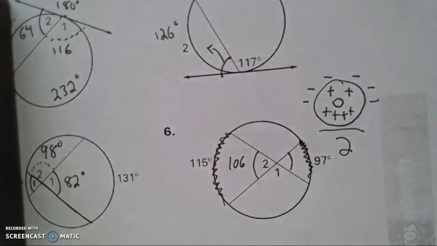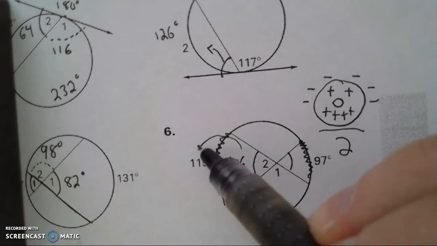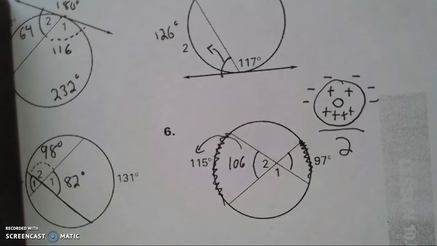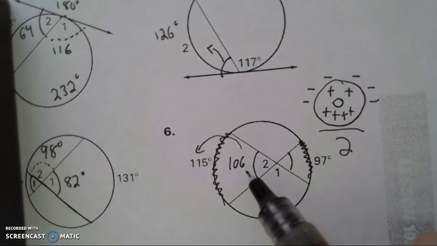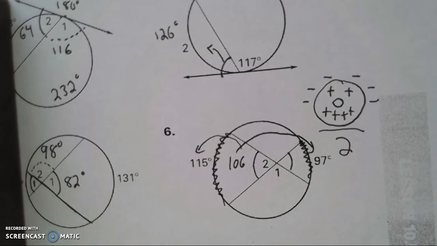Let's double check that. Here's a really cool way of double checking that. How far is 106 from 115? It's 9. How far is 106 from 97? It's 9. It should be the same distance away because that is an average.